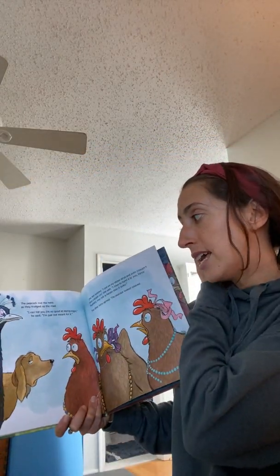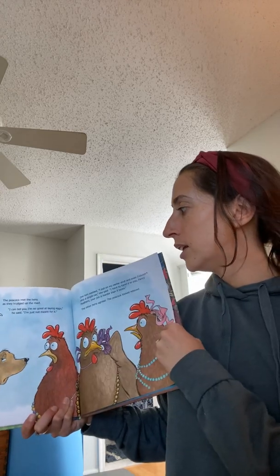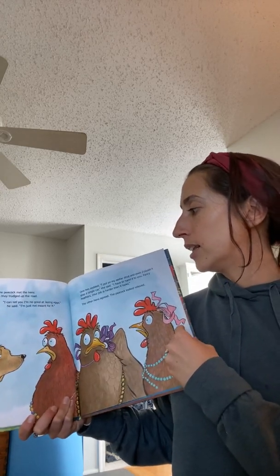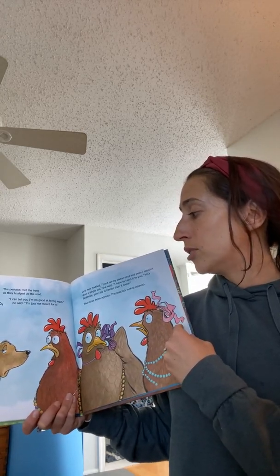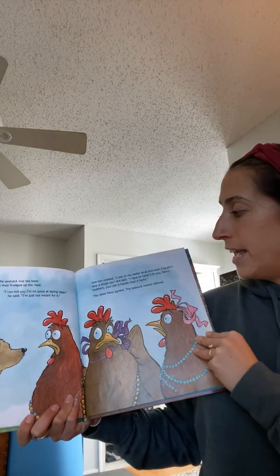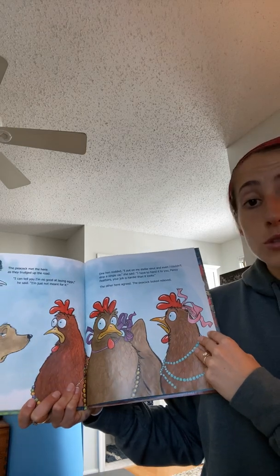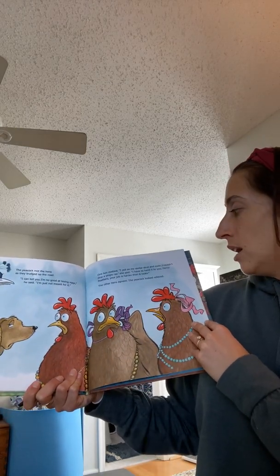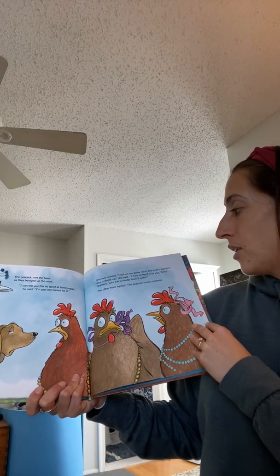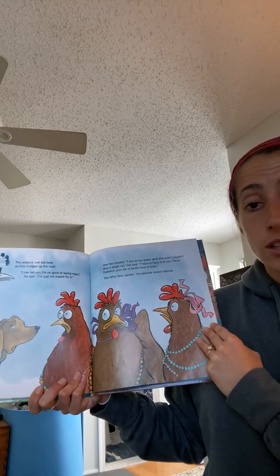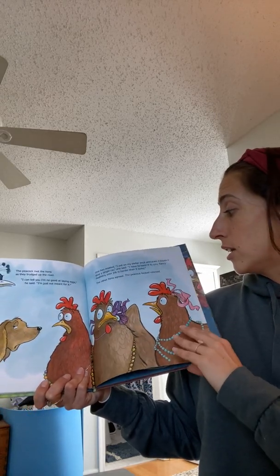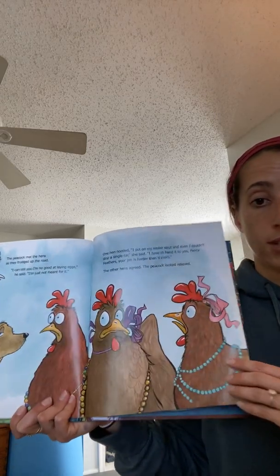The peacock met the hens as they trudged up the road. "I could tell you I'm no good at laying eggs," he said, "and I'm just not meant for it." One hen nodded. "I put on my stellar strut, and I couldn't even get a single car to stop. I have to hand it to you, Fancy Feathers. Your job is harder than it looks." The other hens agreed. The peacock looked relieved.